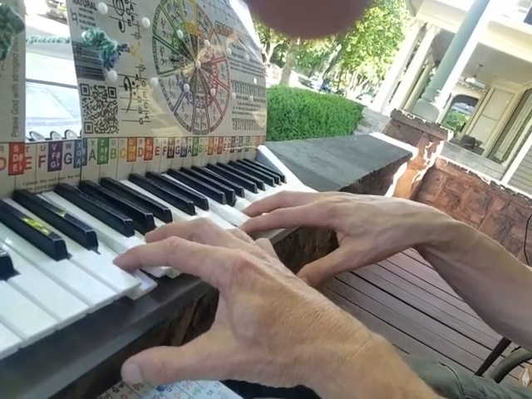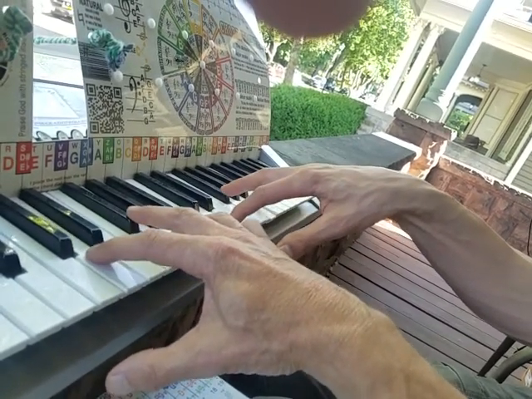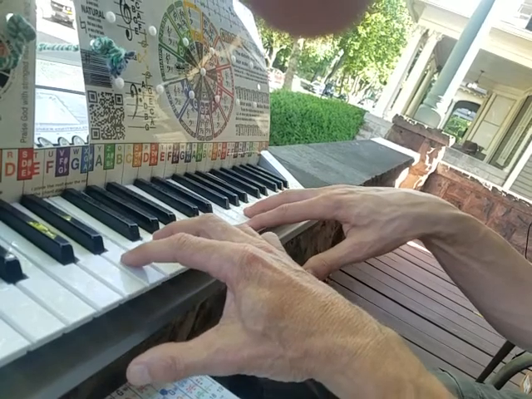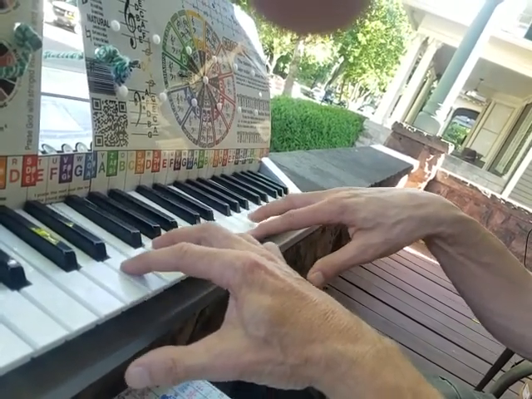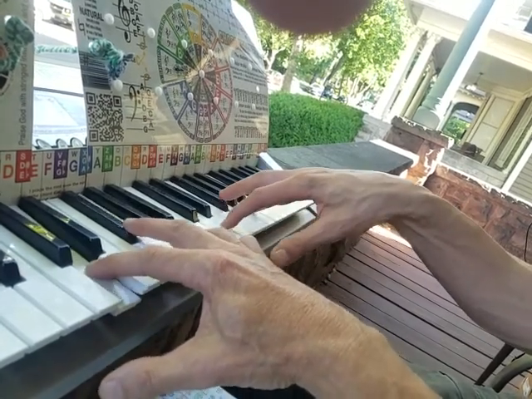Been through the desert on a horse with no name. Felt good to be out of the rain. In the desert, you can't remember your name.